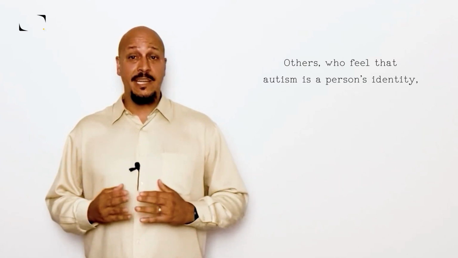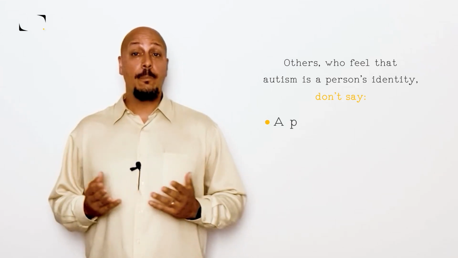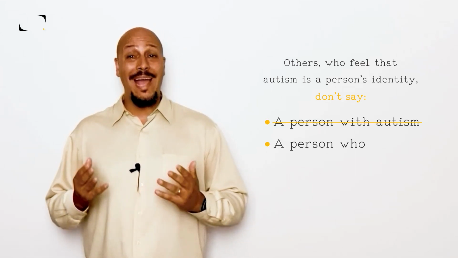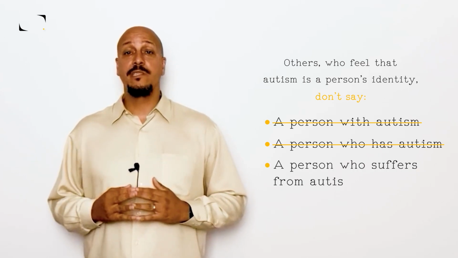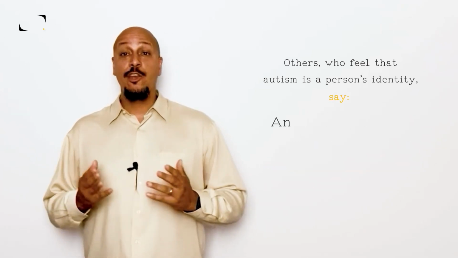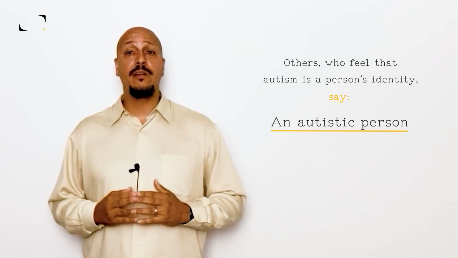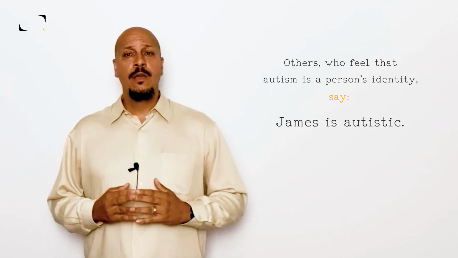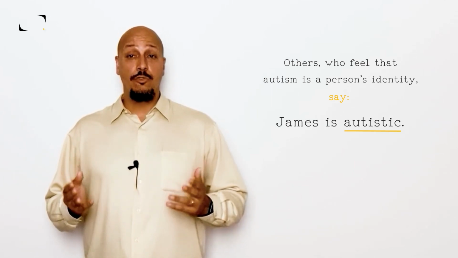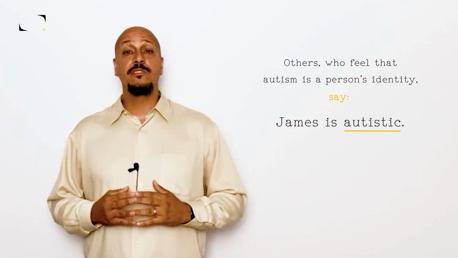Others who feel that autism is their or their child's identity believe that it is wrong to describe someone who's autistic as a person with autism, a person who has autism, or even worse, a person who suffers from autism. Instead, they choose to say an autistic person, which implies that autism is an inherent part of an individual's identity. So if we say James is autistic, we recognize that autism is his neurology. It's how his brain is wired and an integral part of how he experiences the world.